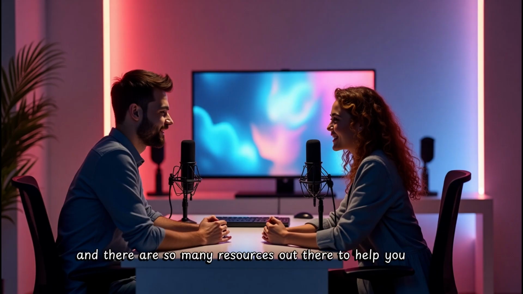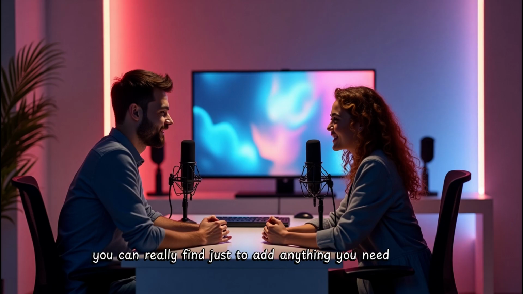Exactly. And there are so many resources out there to help you. Google has some great documentation on technical SEO, and there are tons of blog posts and videos and even online courses. Yeah, you can really find just about anything you need with a quick Google search. Exactly. And don't be afraid to ask for help. There are lots of SEO professionals out there who would be happy to guide you.